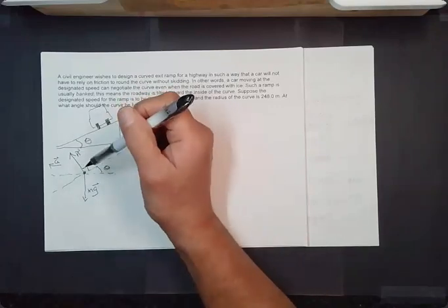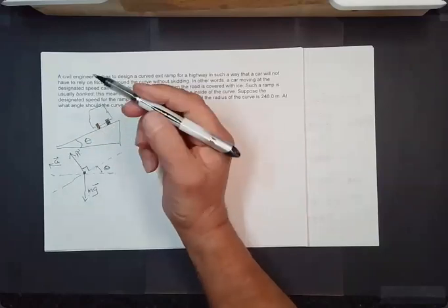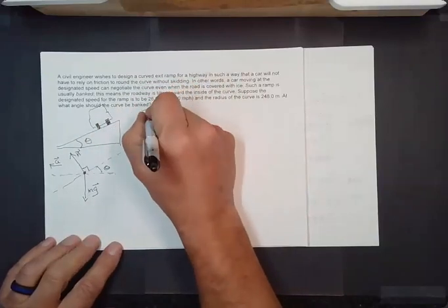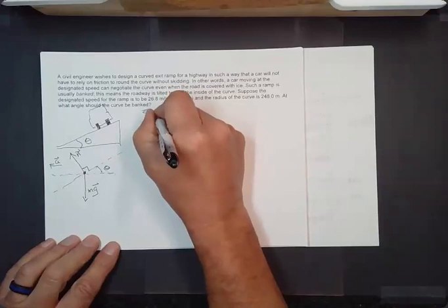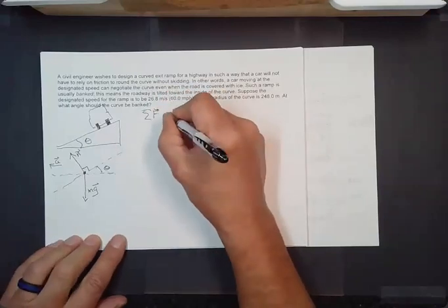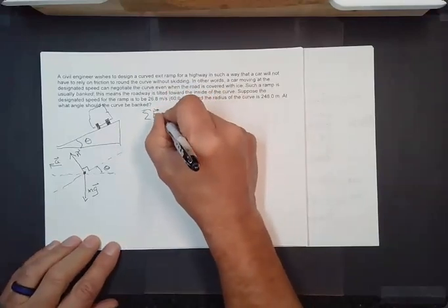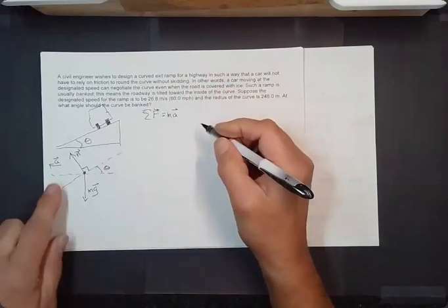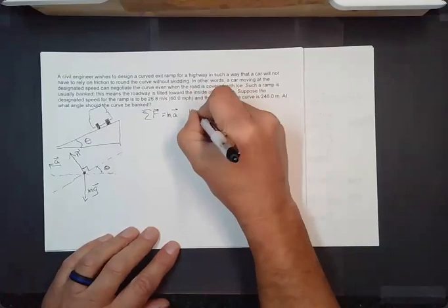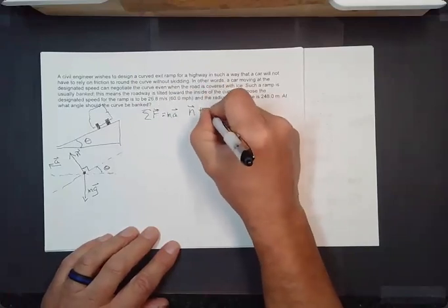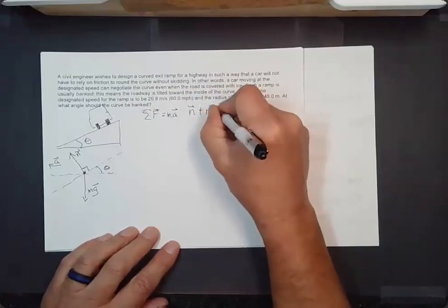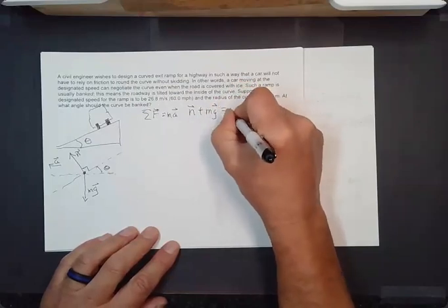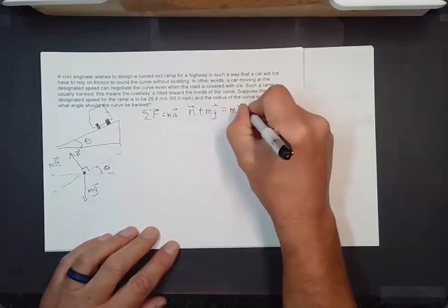This time I've only got 3 vectors in the problem. So if I think of Newton's second law in vector form, the sum of the forces equals ma, well, I'm only going to have N plus mg equals ma.